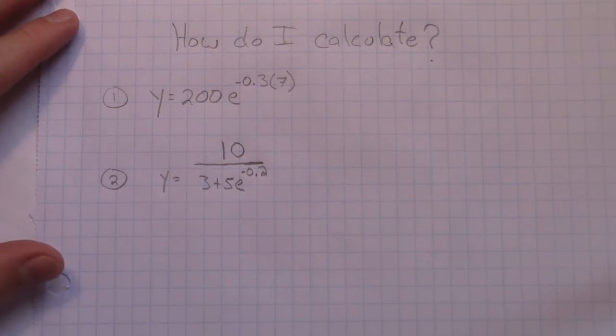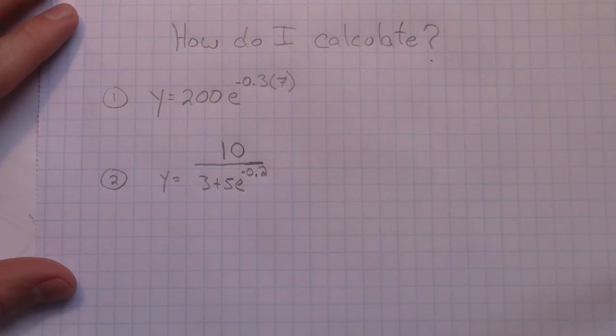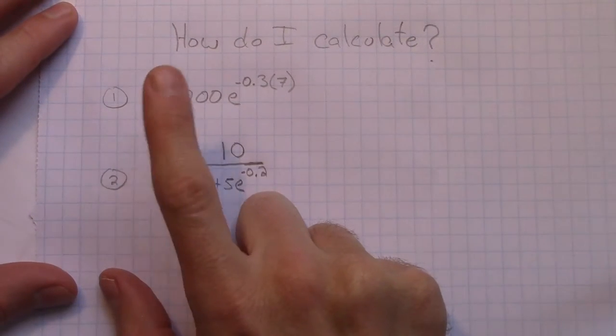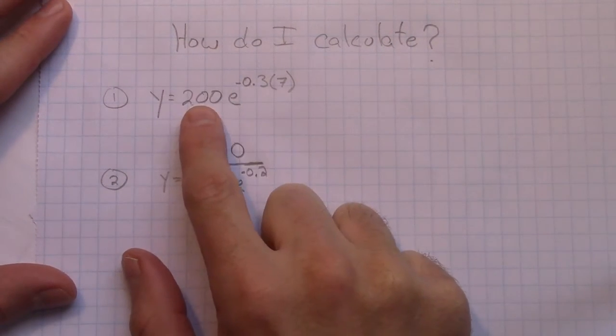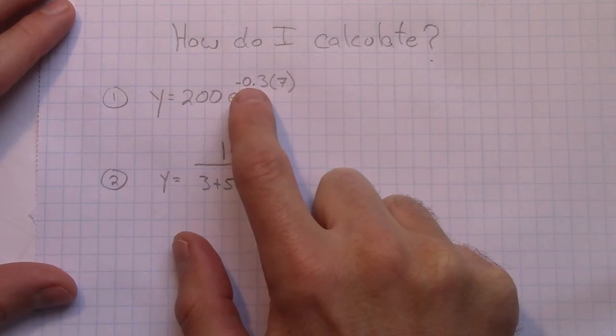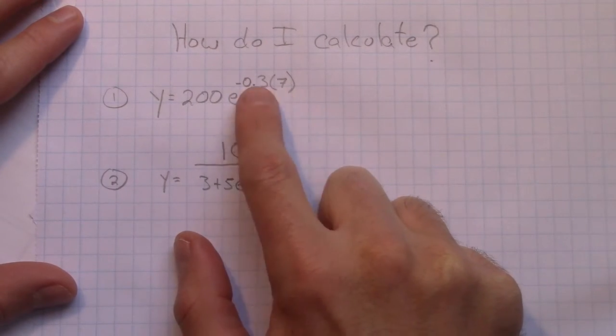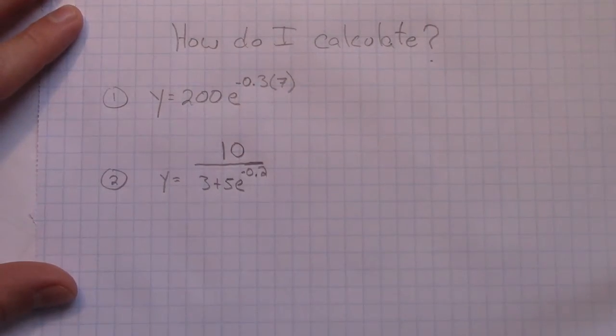Okay, so a common question that always comes up is, how do I plug this into my calculator? So I'm going to show you how to plug this into your calculator. Let's look at this first example. We've got y equals 200 times e to the power of negative 0.3 times 7. All of that is the exponent right there, negative 0.3 times 7. So how do I plug that in the calculator?